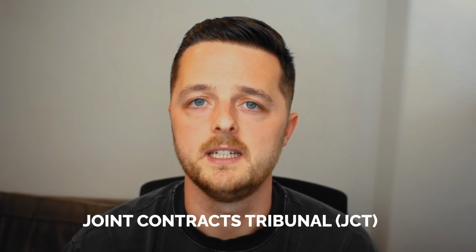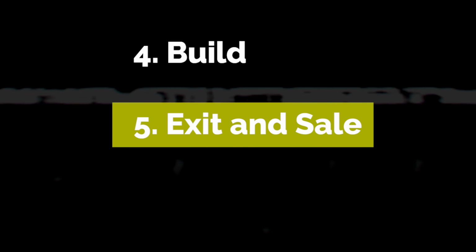Here you'll need a list of comprehensive reports so they can accurately price up the scheme for you. Here they then provide things such as a schedule of works, allowing you to understand the timescales of the development too. Now here, once you decide on your contractor, they will then become your main contractor and enter into a JCT contract. Step 5, sell and exit.